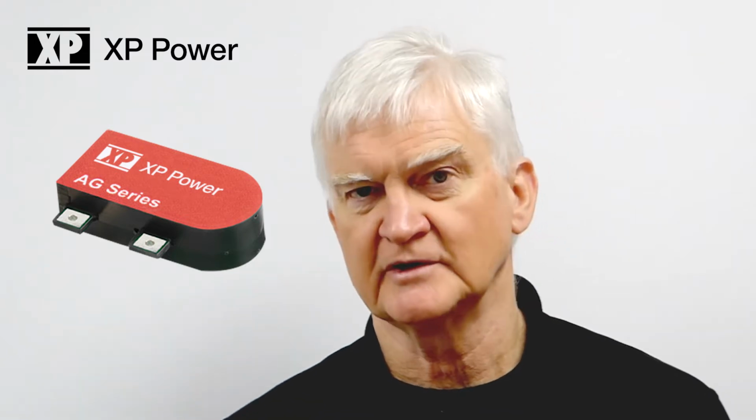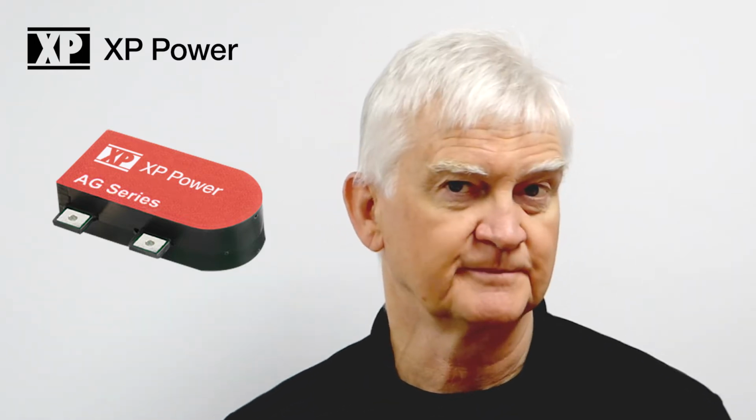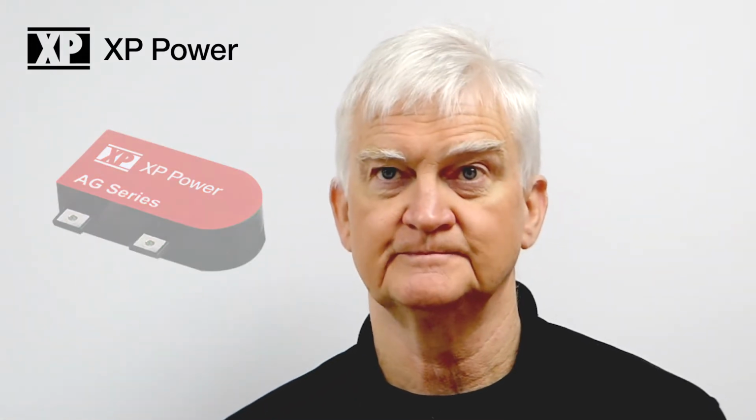This little tiny thing is a 6,000 volt product from our AG series. It has an isolating transformer, but the transformer does not experience the full voltage potential from input to output, because a lot of it is generated on the secondary side.